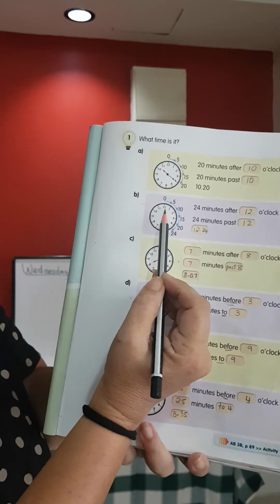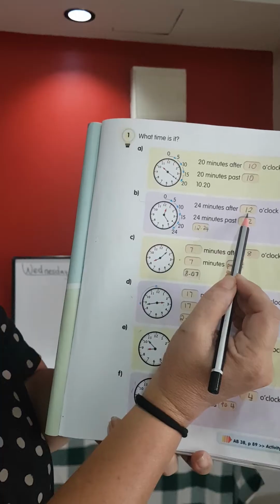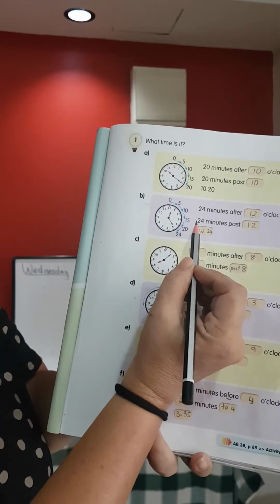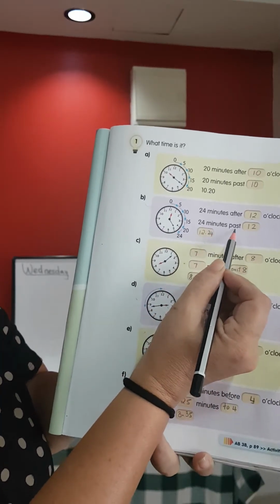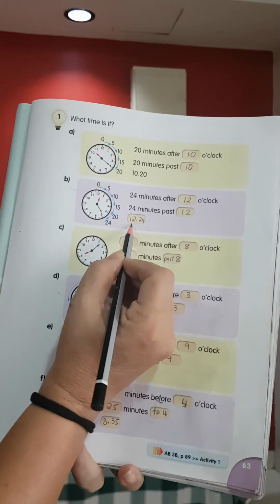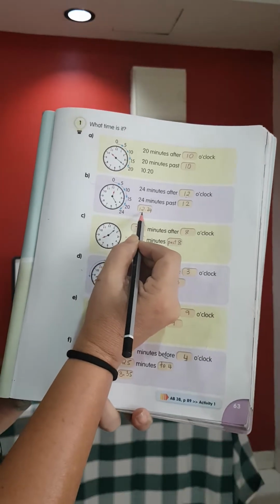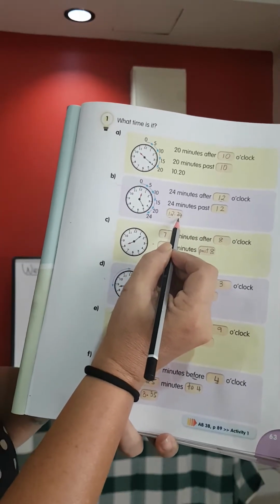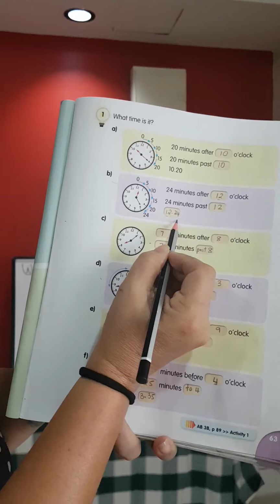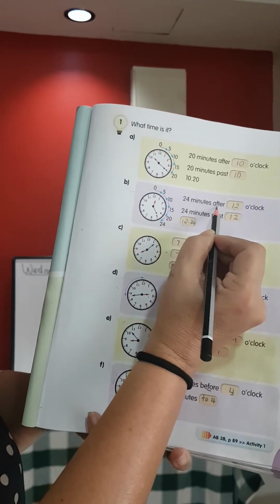You can see here the short hand is after 12. So after 12 o'clock, or 24 minutes past 12. Now how do you write this in digital time? This is the digital time. 12:24. So we are doing past, after.